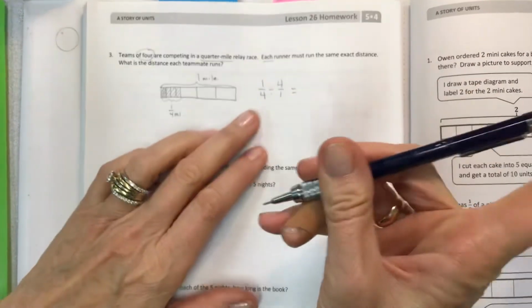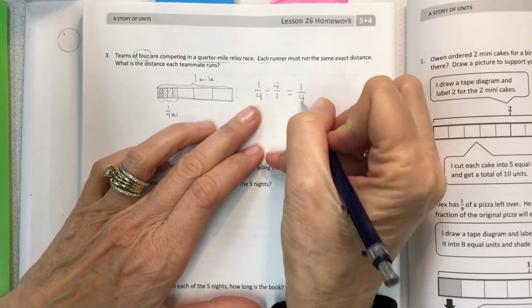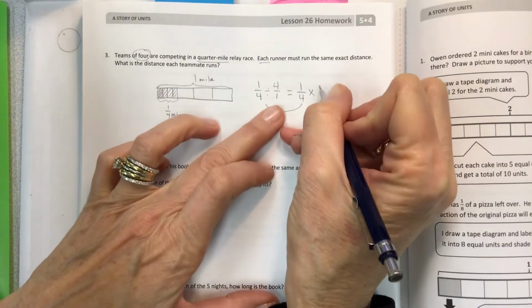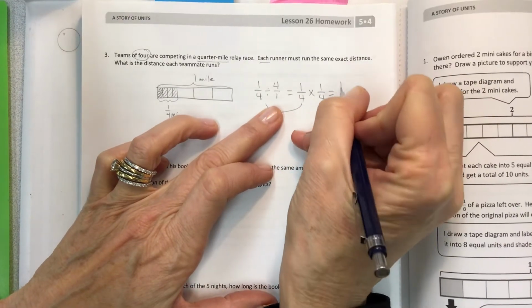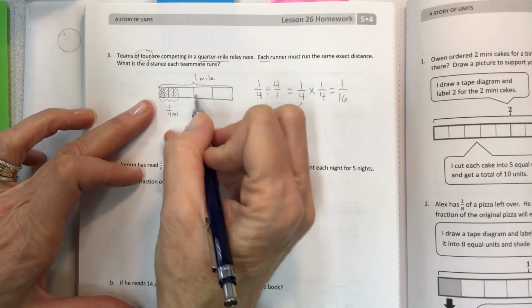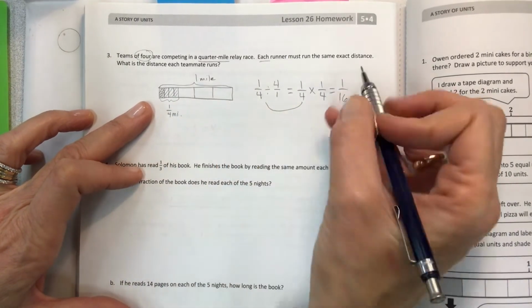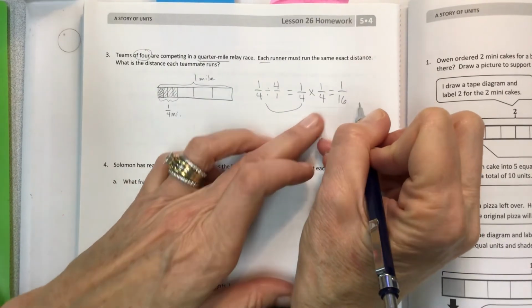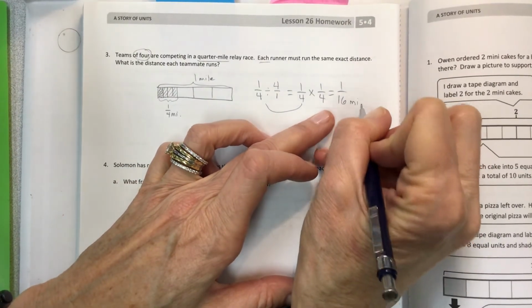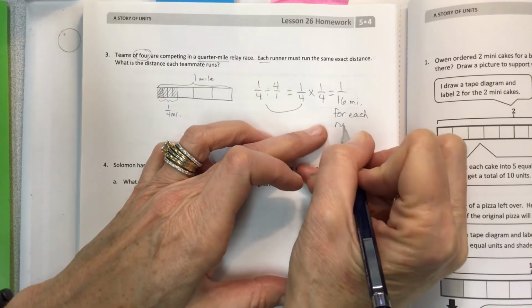And then I will not be dividing it. Heck no. I'm going to keep this. I'm going to change and multiply by the reciprocal to get 1/16, which is what this is. 4, 8, 12, 16 pieces would be here if I divided the whole thing up. So 1/16 of a mile for each runner.